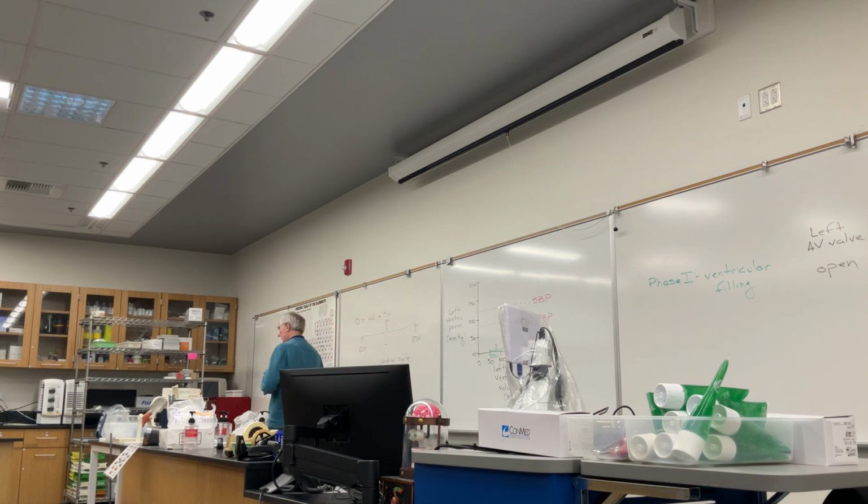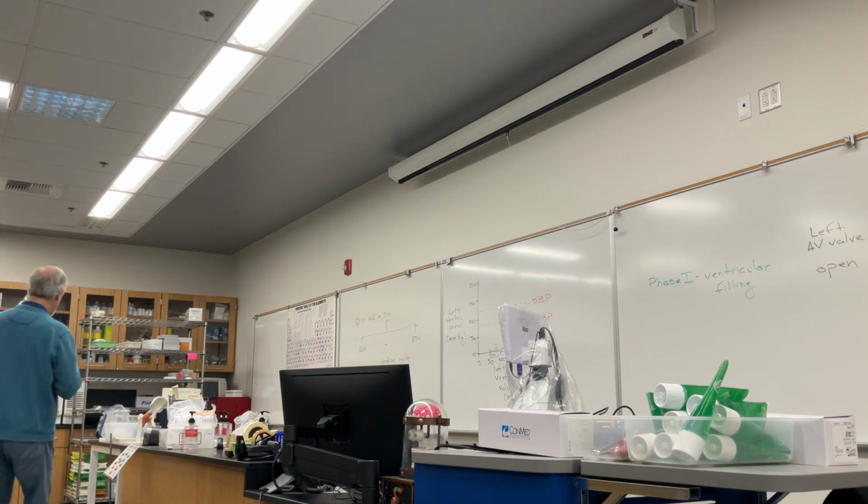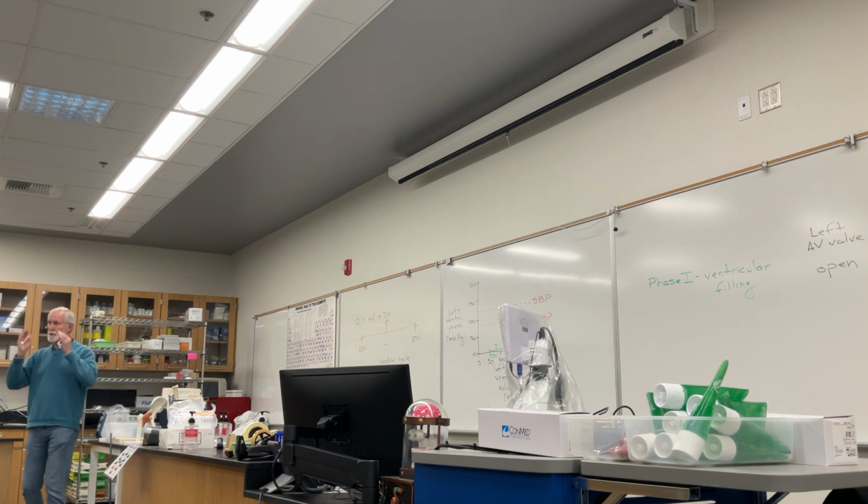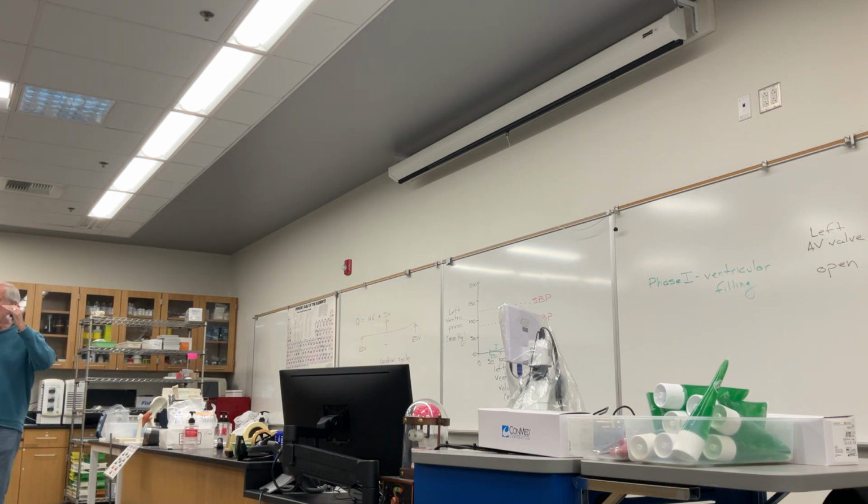Let me just repeat what I said earlier. The diastolic blood pressure is the afterload. That's the force that the left ventricle has to produce to get the aortic valve to open up. Systolic blood pressure is simply the peak pressure during systole. And what we're talking about, just so I'm very clear on this, all these pressures are aortic pressures.